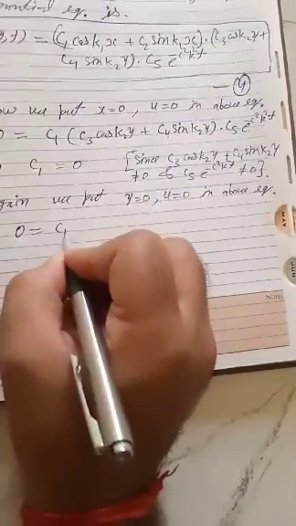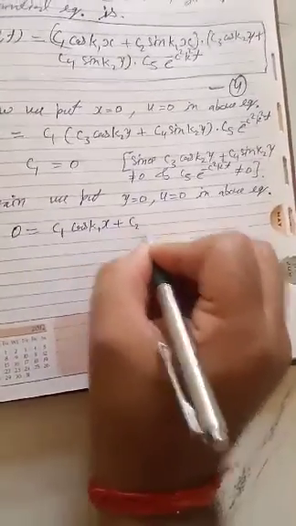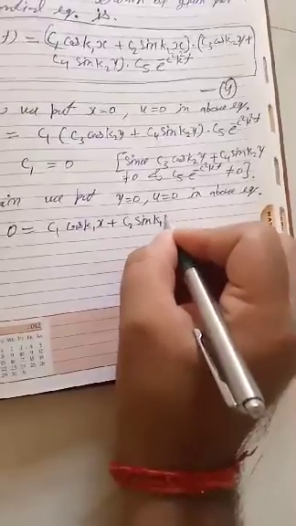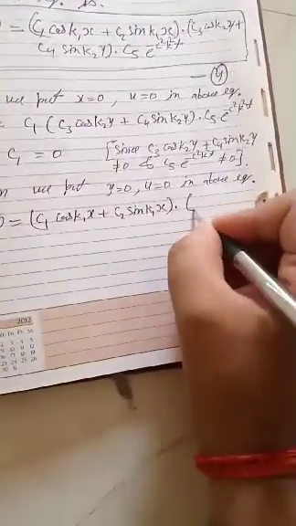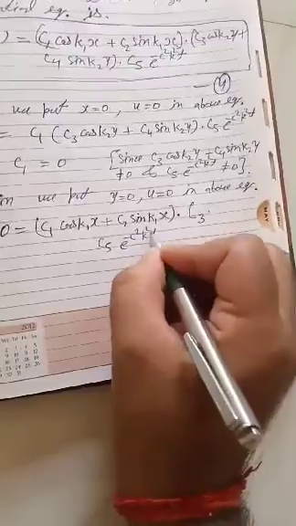0 is equal to c1 cos of k1x, c2 sin of k1x into c3 into c5 e to power c square k square t.